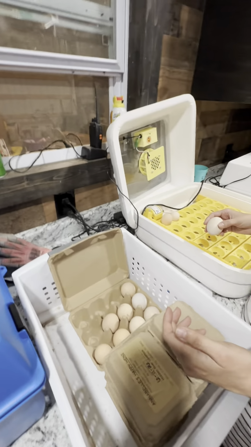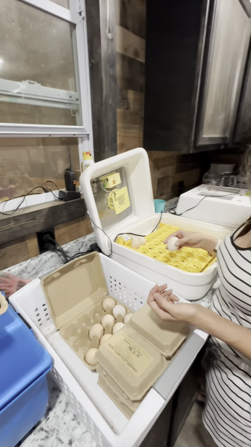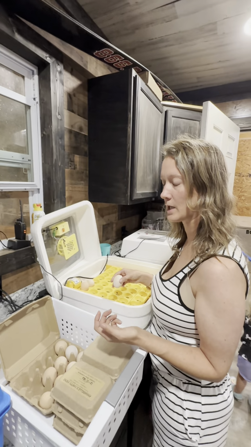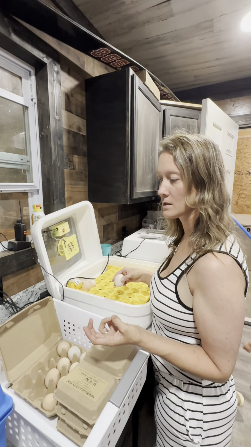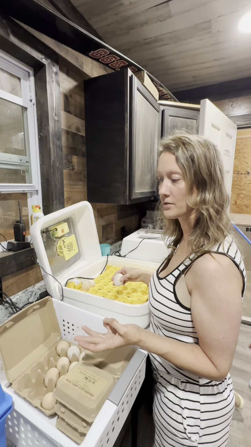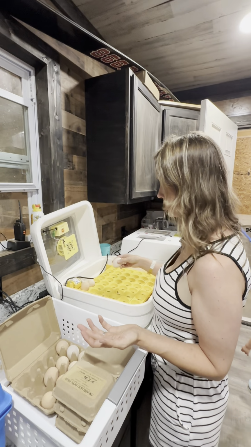We've got an I.M. Samani rooster in with our pasture hens. So we have California whites and barred rocks and Easter eggers that are out there. The barred rocks are pretty much the only ones that are laying right now.